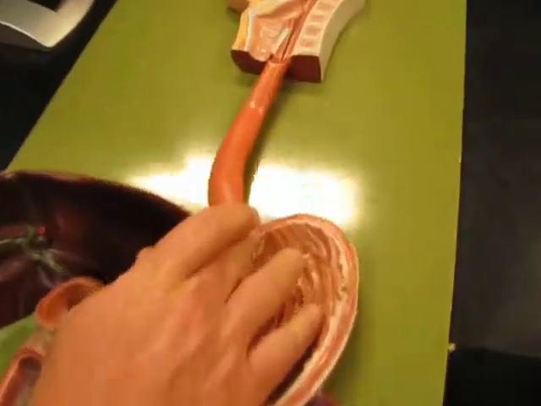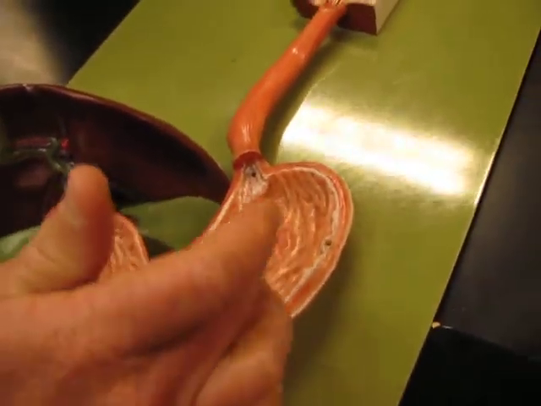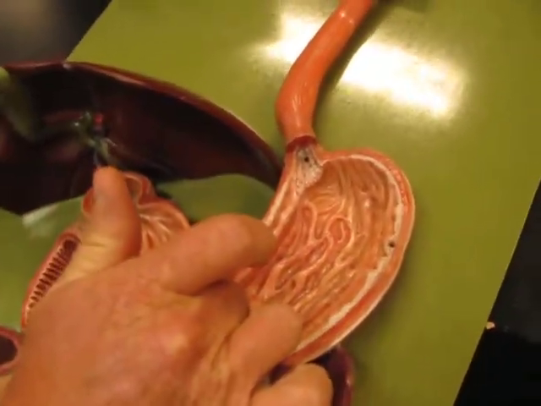Cardiac sphincter, pyloric sphincter, rugae of the folds, greater curvature, lesser curvature.